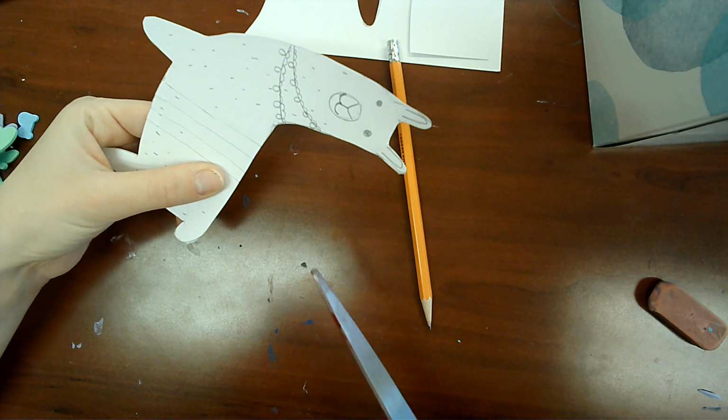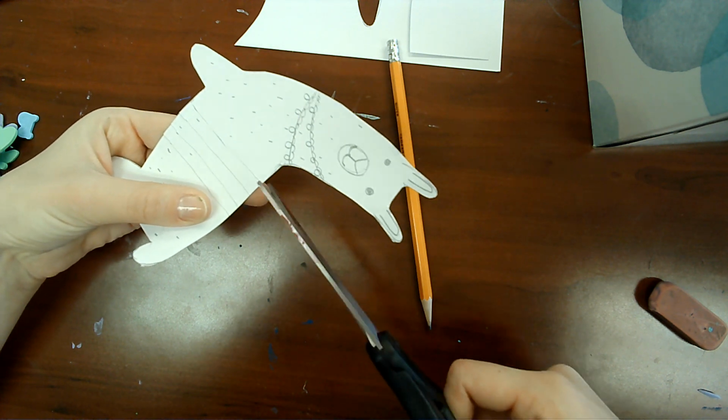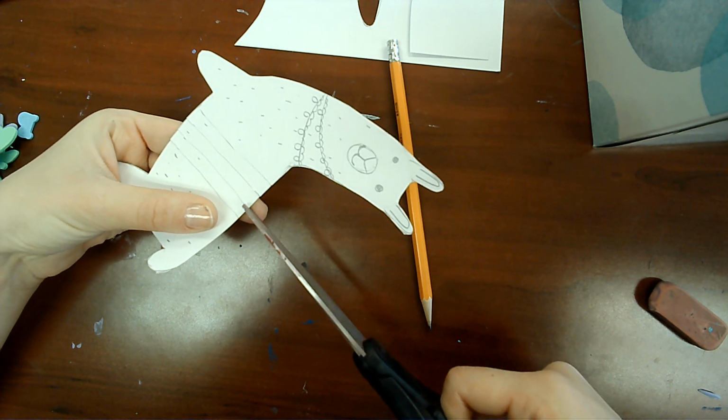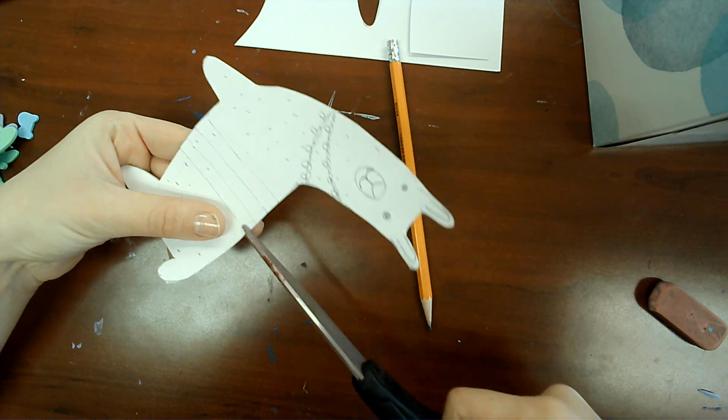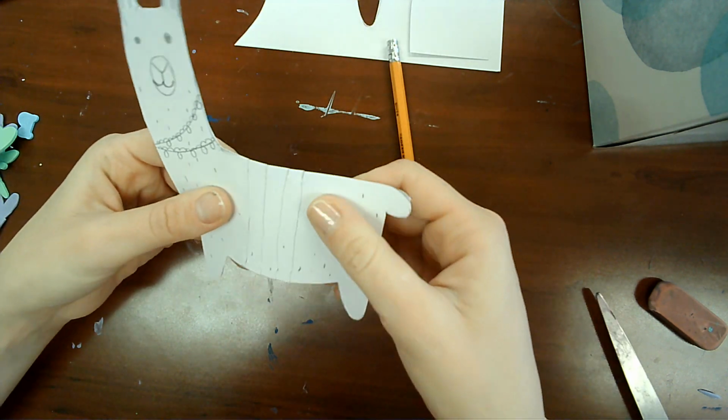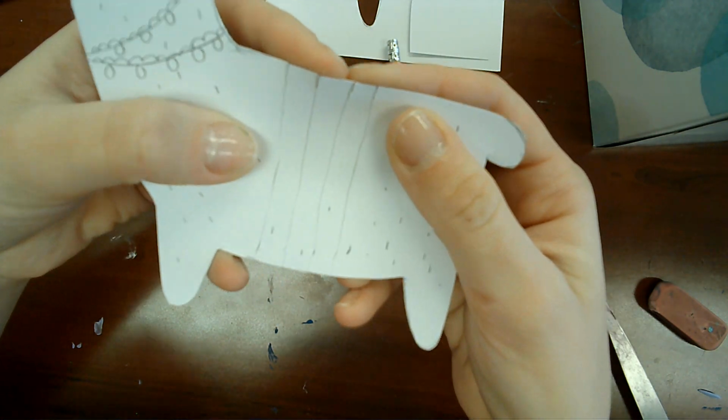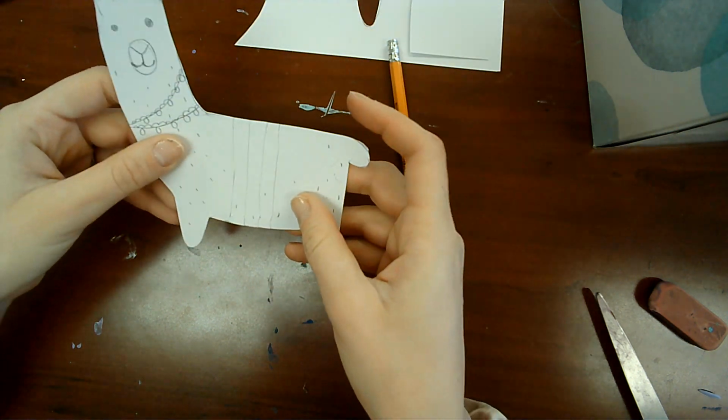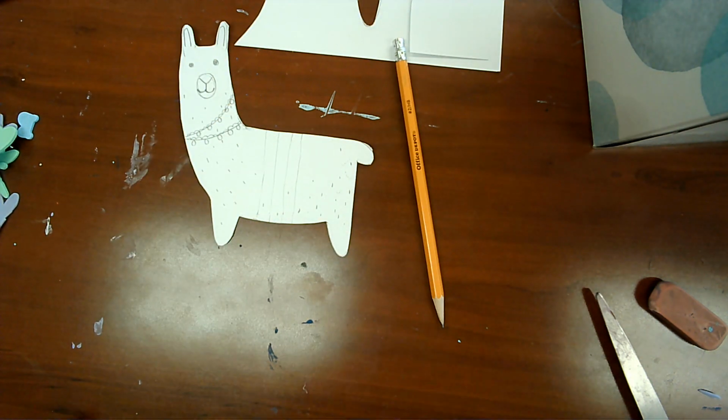So then you can do snips on this side. Snip, snip, snip, and snip. Okay. Here we go. So we got snips on the top and snips on the bottom. Alright, let's do that.